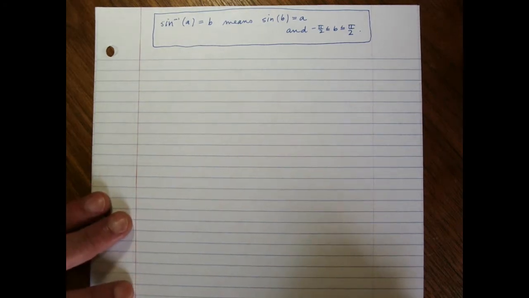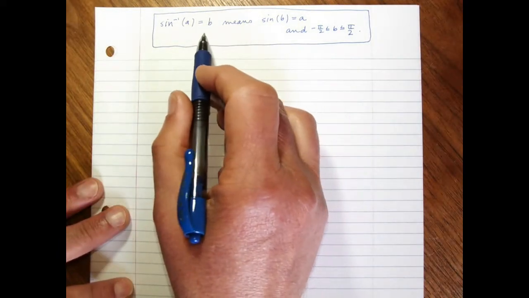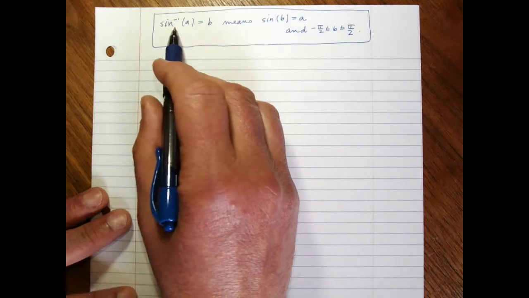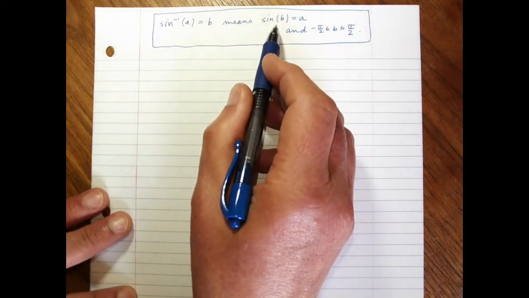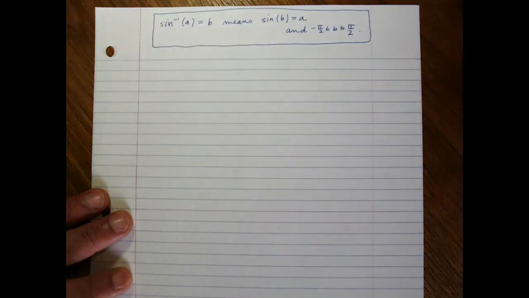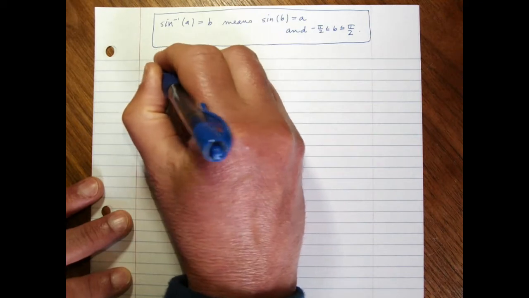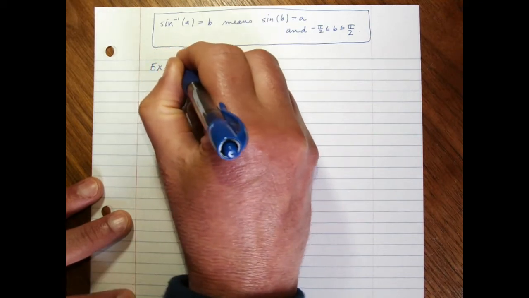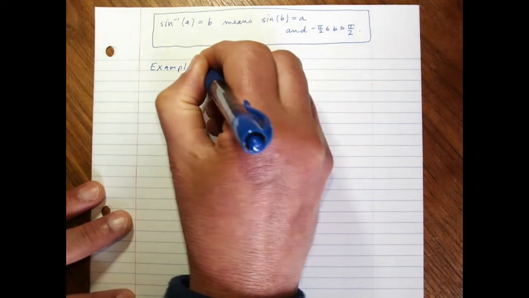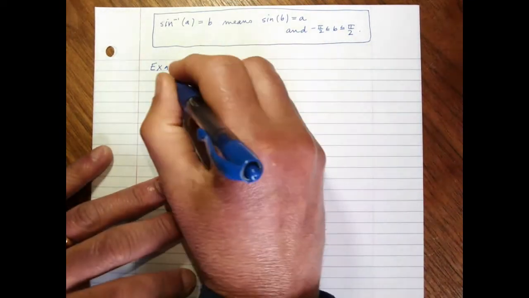Okay, so now we're going to do some problems that involve the inverse sine function, and I have our defining relationship up here that relates the inverse sine notation to the sine function that we already know, and just a couple examples of how this notation gets used before we start solving some problems.